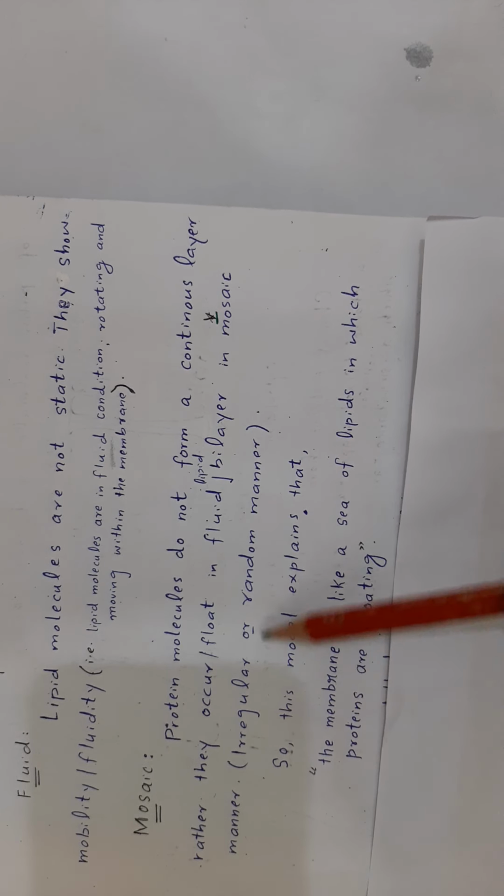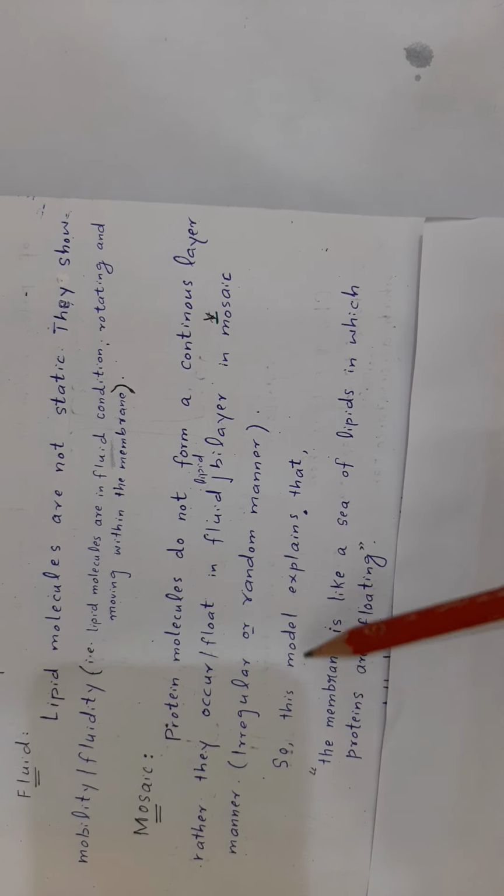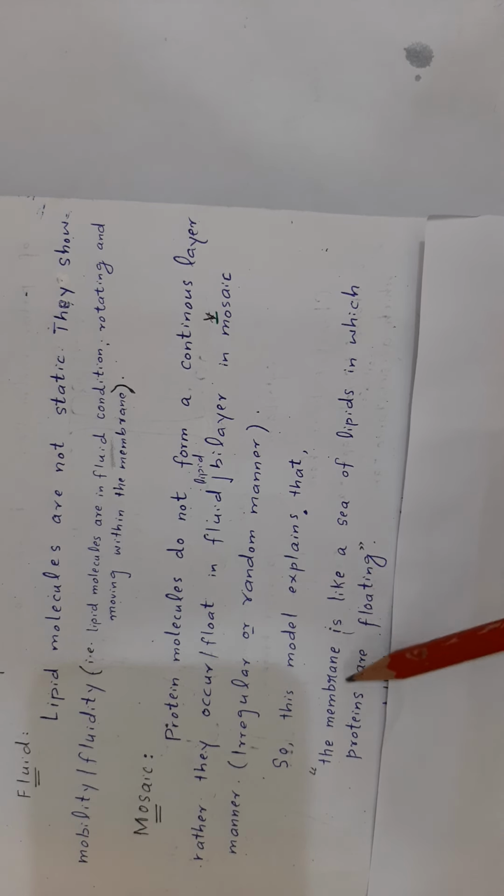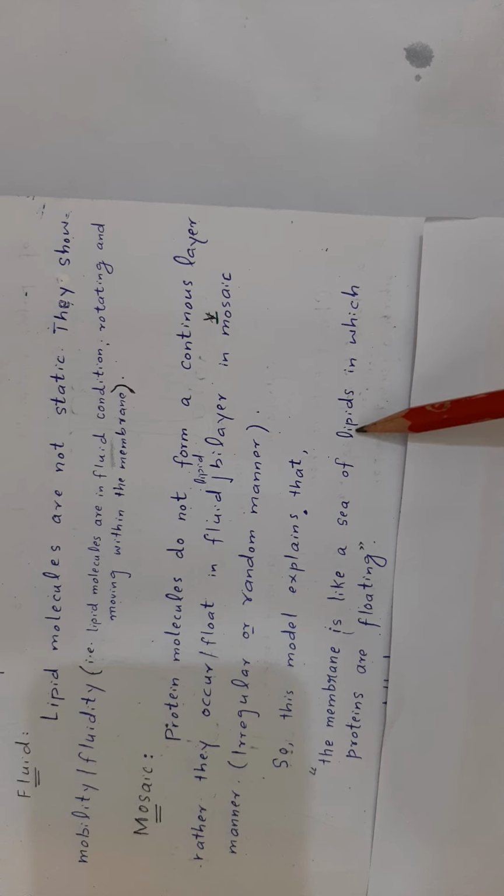Mosaic means irregular or random manner. So this model explains that the membrane is like a sea of lipids in which proteins are floating. That is why this model is called fluid mosaic model, in which the fluid part refers to lipids while mosaic part refers to proteins. And this fluid mosaic model is the most acceptable model about the structure of plasma membrane.